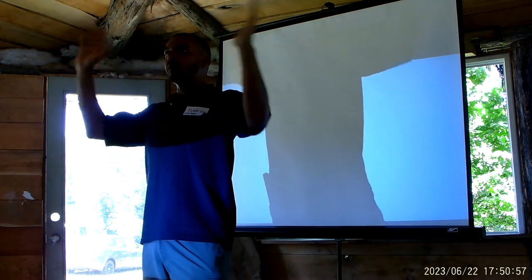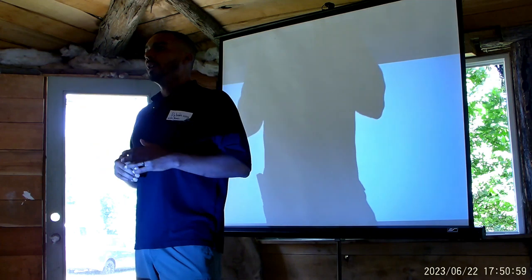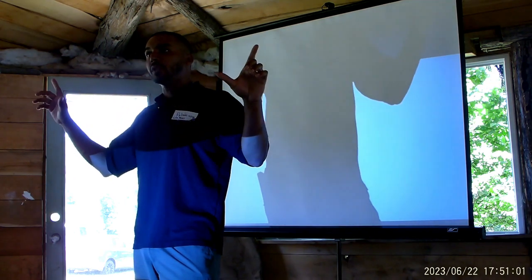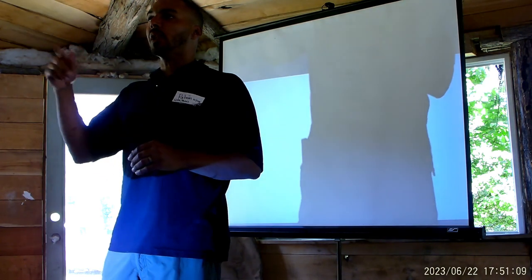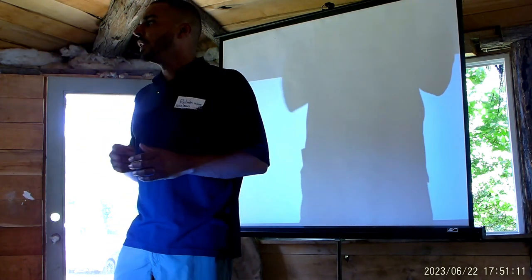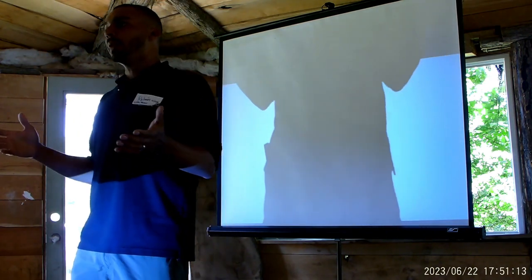So that's a basic overview of the soil food web. We're looking for maximum diversity. As we put samples onto the screen, we'll also talk about the different features of the soil too. It's not just in the microbes, but what the microbes are doing.